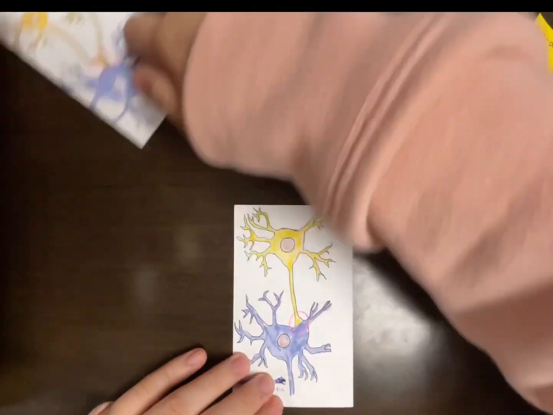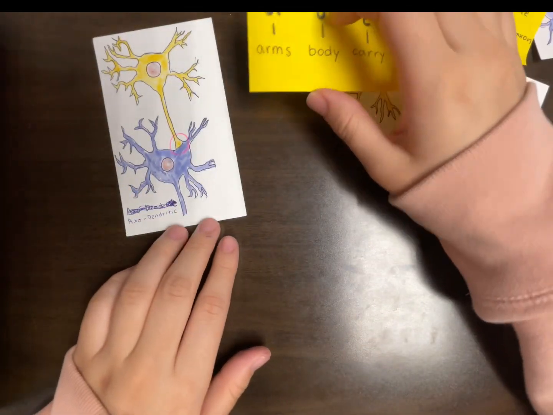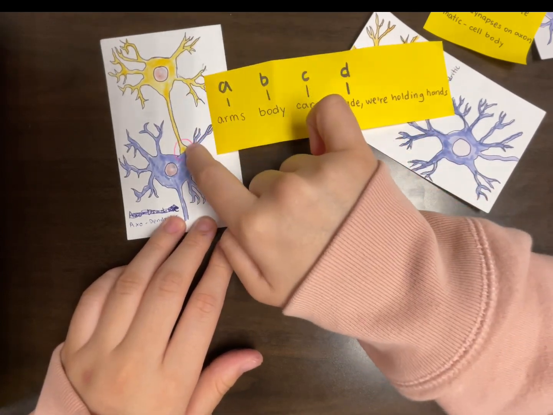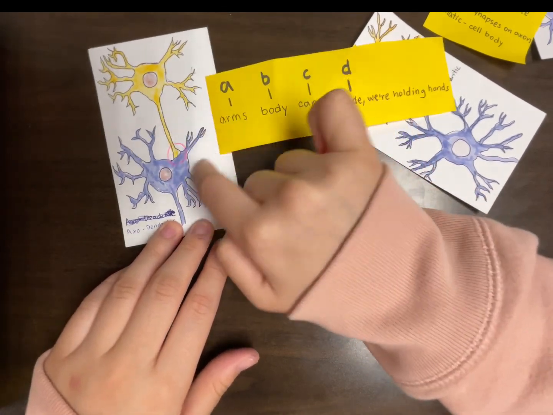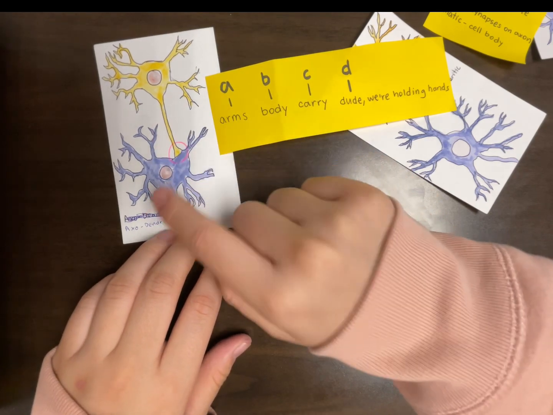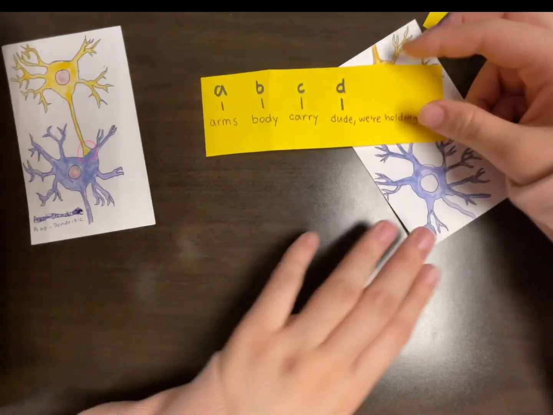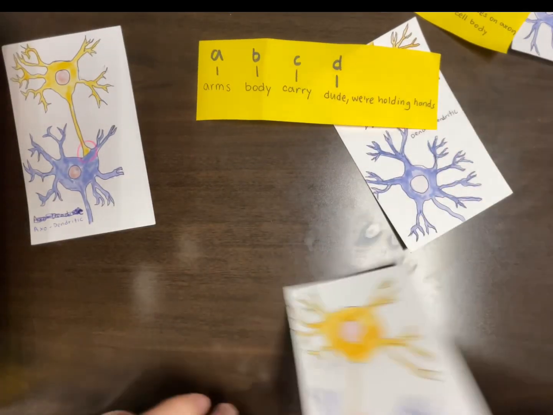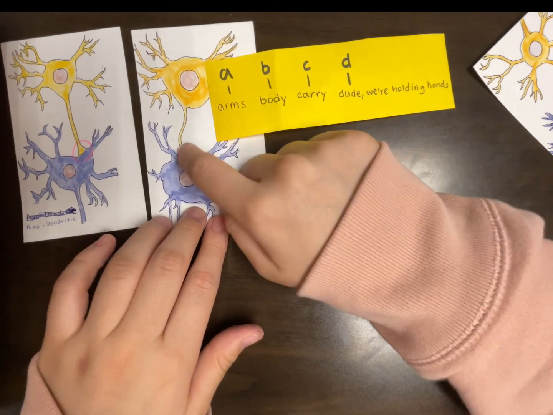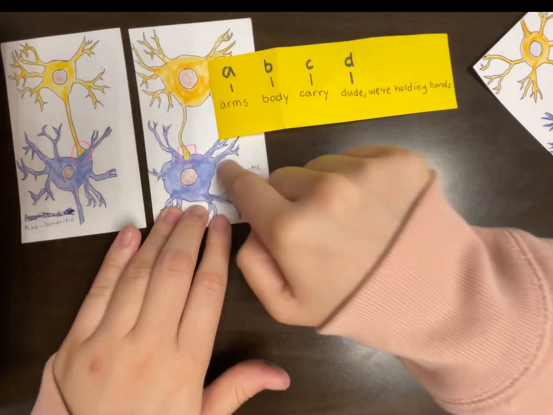Arms refers to axodendritic connections, in which the axon terminal is latched onto the arm of the postsynaptic neuron, which would be the dendrite in this situation. And then body refers to the axon terminal latching onto the body of the cell.